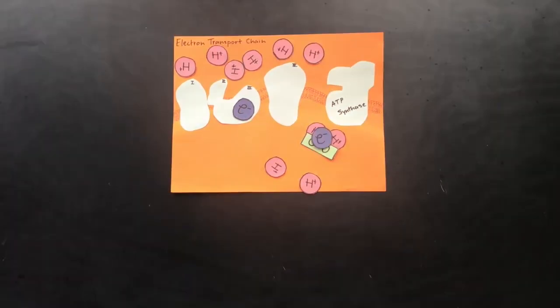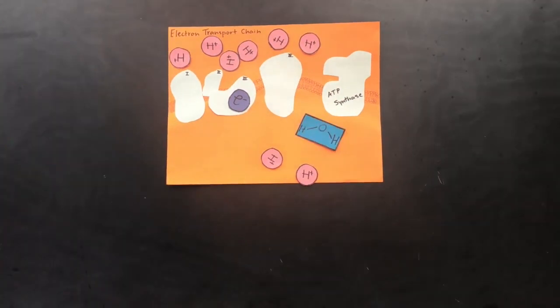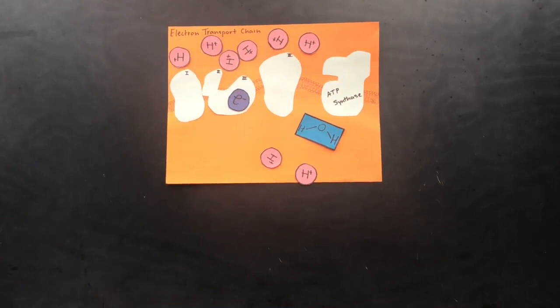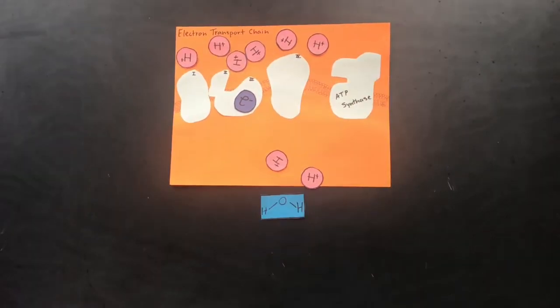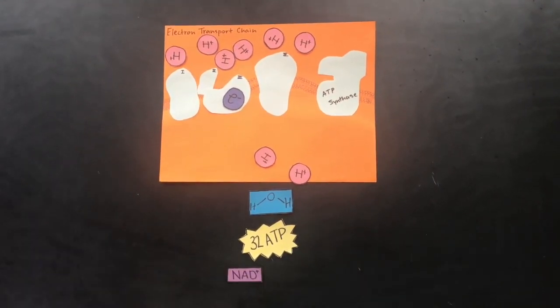The oxygen atom is referred to as the final electron acceptor because it combines the electrons leaving the electron transport chain with H+ to form H2O. This method of producing ATP is named oxidative phosphorylation because it is powered by the redox reactions of the ETC. The electron transport chain produces water, 32 ATP, NAD+, and FAD.